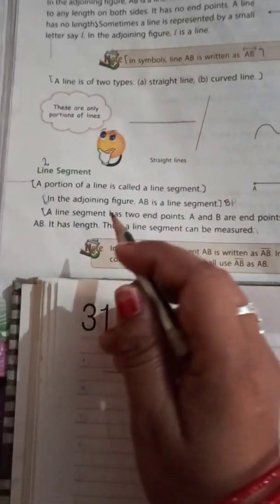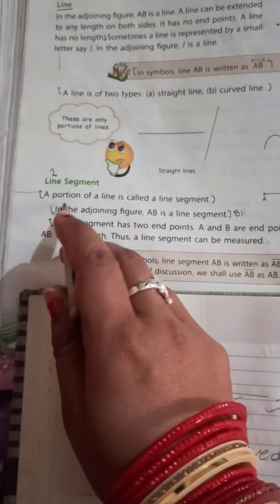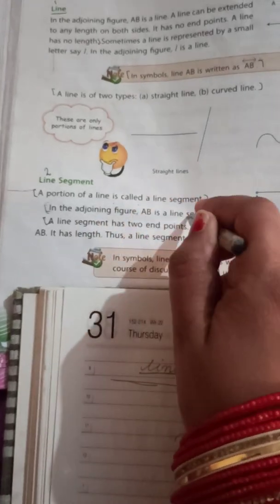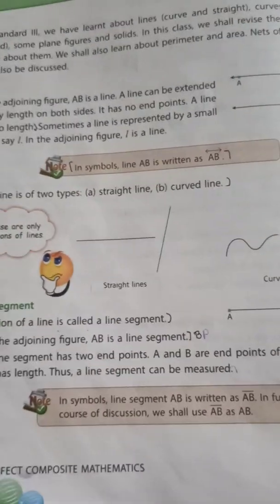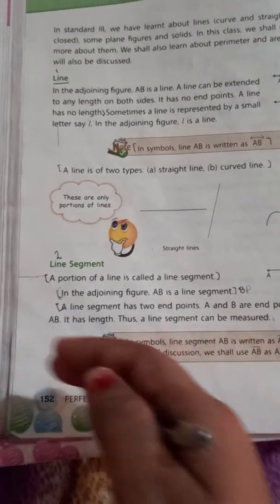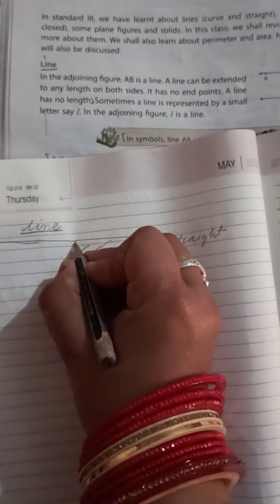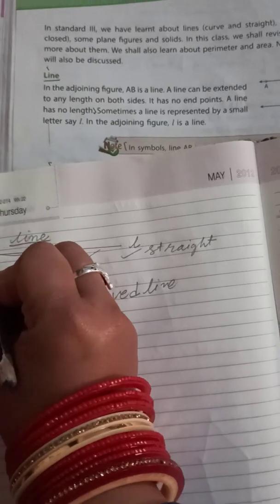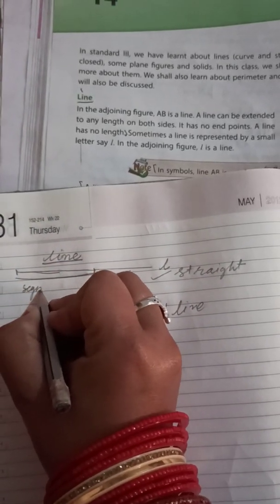Another important topic that you are going to study in this chapter is the line segment. See, what is a line segment? A portion of a line is called a line segment. For example, I drew a line over there, but it had no fixed length. When we fix the length, for example, on this line I am fixing these two points, this portion is known as a line segment.